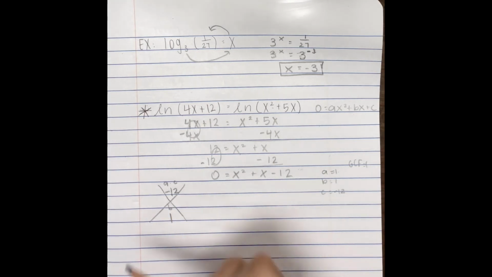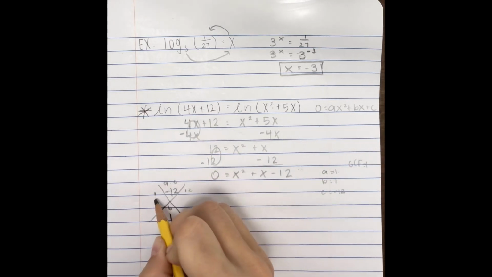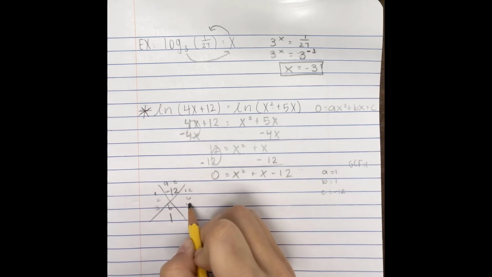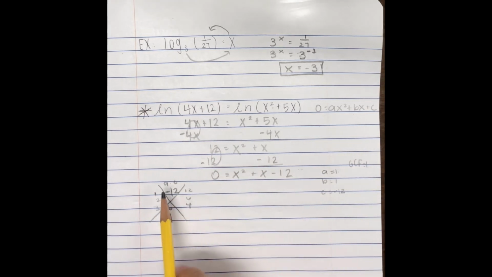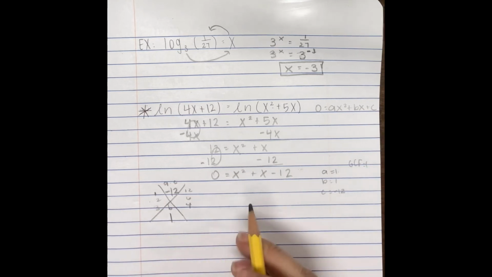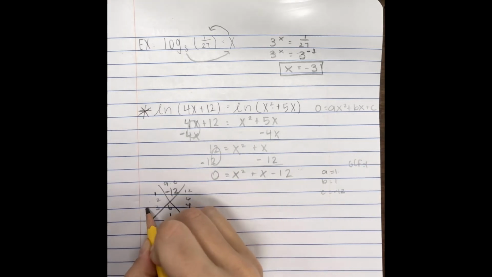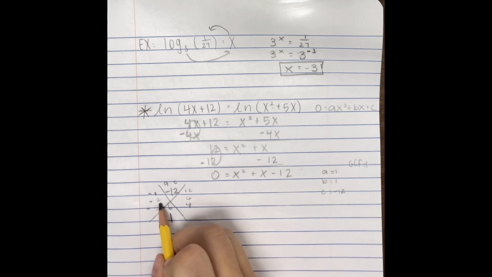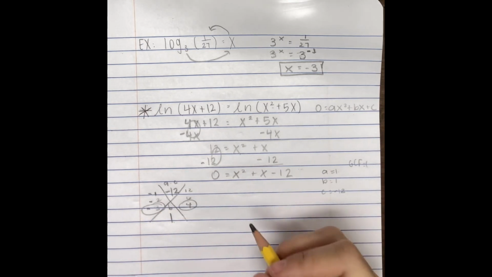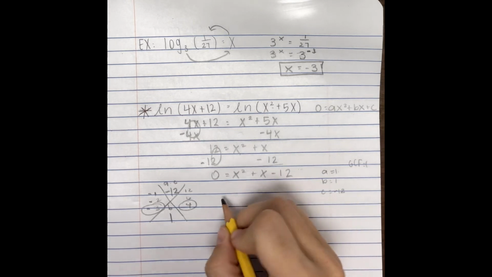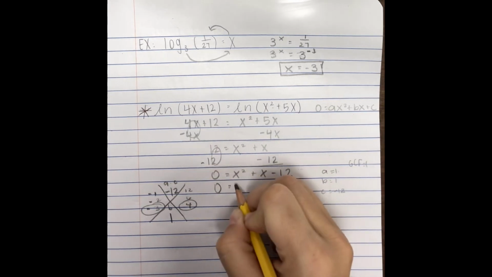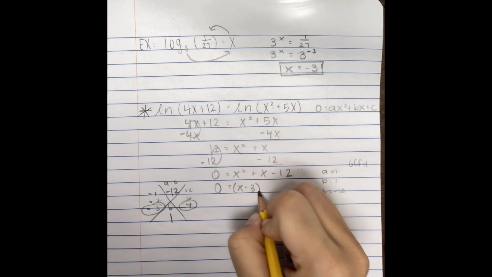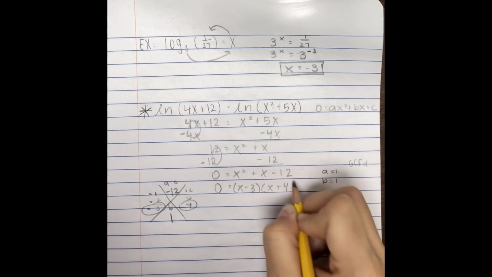So what would multiply to equal 12? Well, 1 times 12, 2 times 6, and 3 times 4. But they need to multiply to be a -12, so one would have to be negative. And then when you add them, they're going to be a positive 1, which means my bigger number is positive in order to keep it positive. So -3 plus 4 is 1. So that means my factors are going to be x minus 3 and x plus 4.